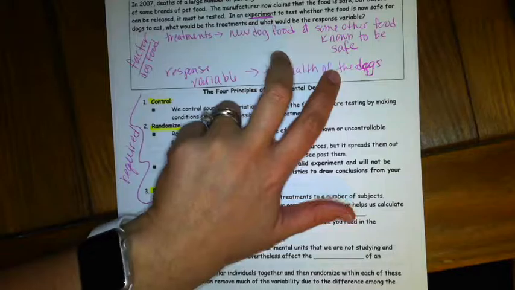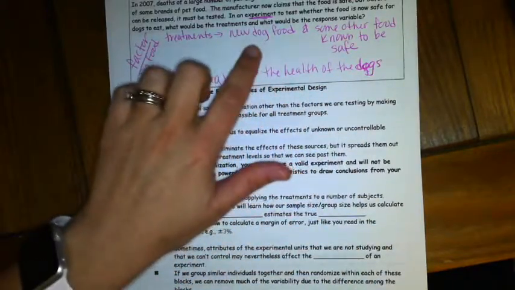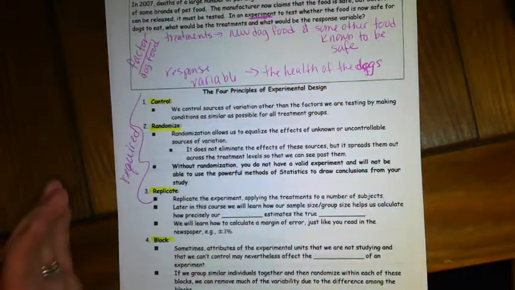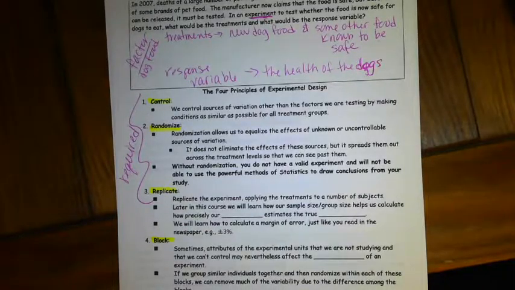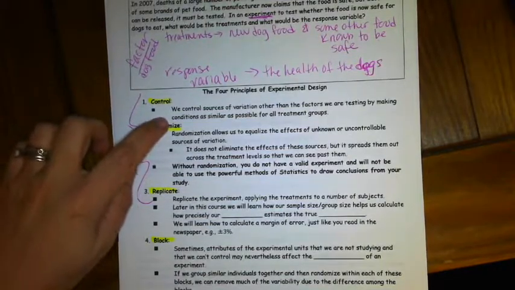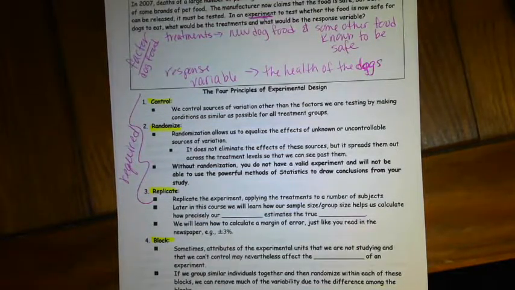Because if you don't, then you don't know if one group got more sick because of these other factors or because of the dog food. So you want to make sure you control all possible sources of variation that could exist. You must have randomization.